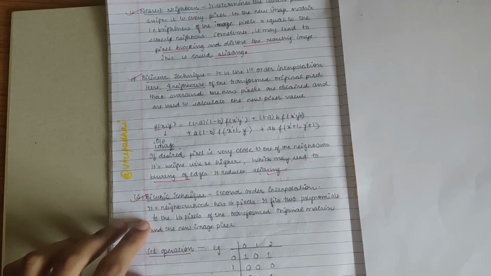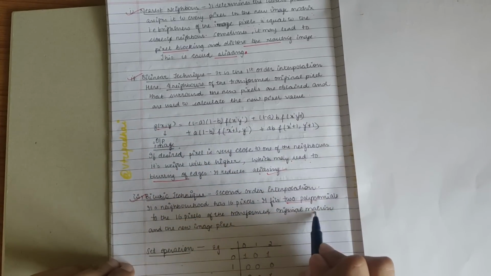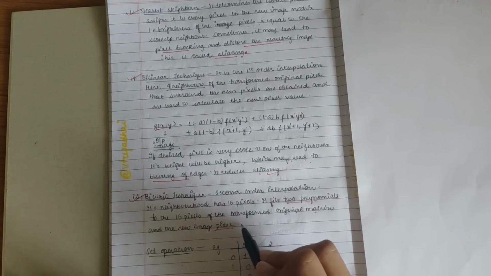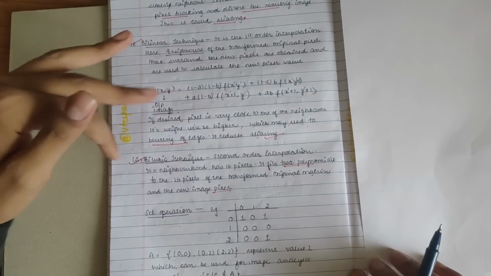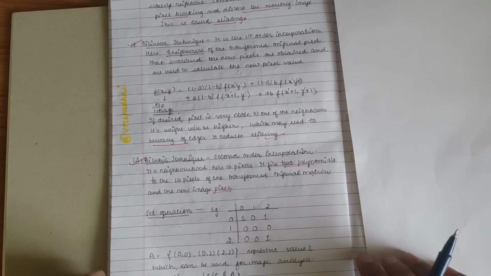So what it will do is it fits two polynomials to the 16 pixels, the transformed original matrix and the new image pixel. Okay, it's quite theoretical, guys. It doesn't have any proper diagrammatic explanation though. So these three are the main points when it comes about describing the image interpolation techniques.